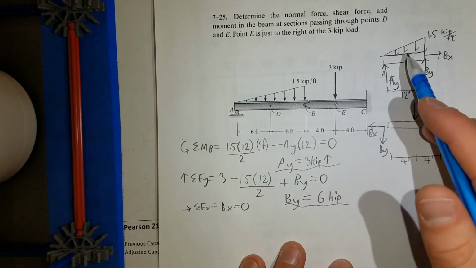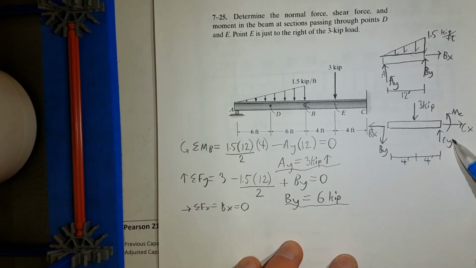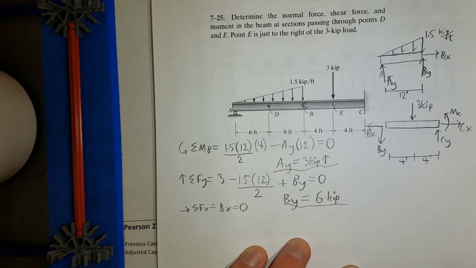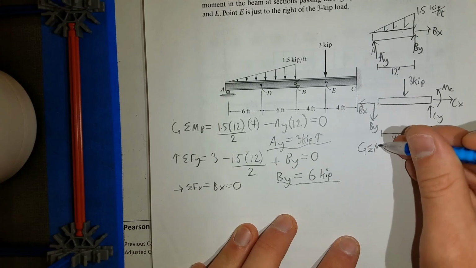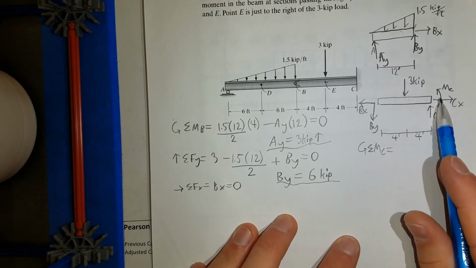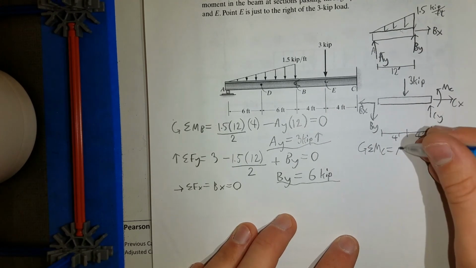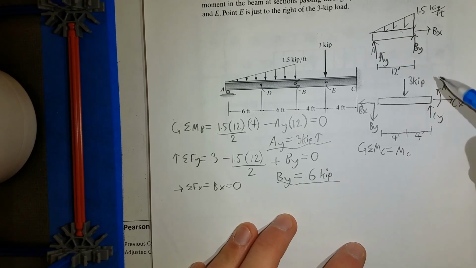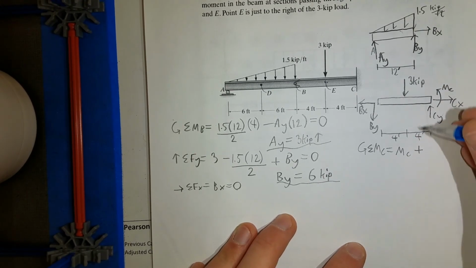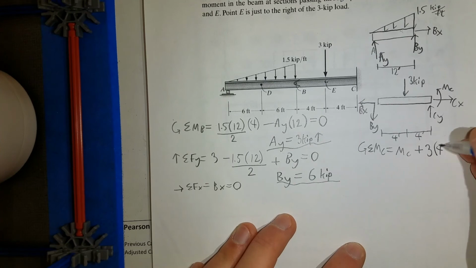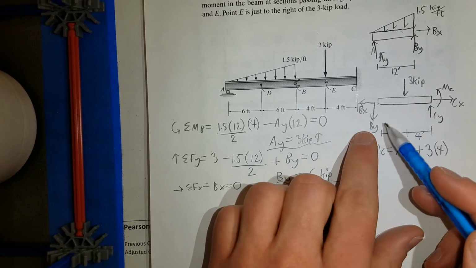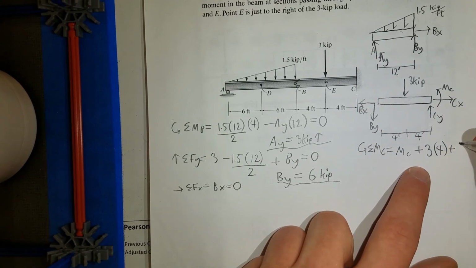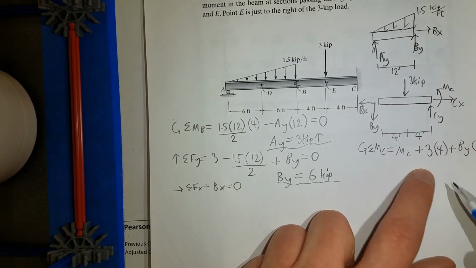So these are our reaction forces on the left side. Now we want to get the reactions on the right side for C. We'll go ahead and do that. We'll take the sum of the moments about C, and we've got to include the moment of C. And then we also have to include our 3 kips times our 4 feet. And then we're also going to need to include our By, and that's going to be times 8 is equal to 0.